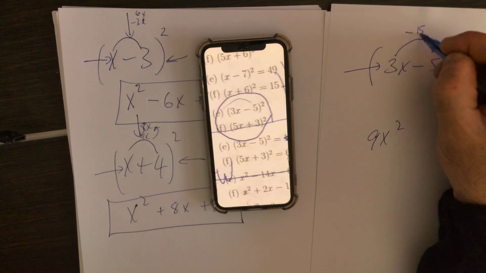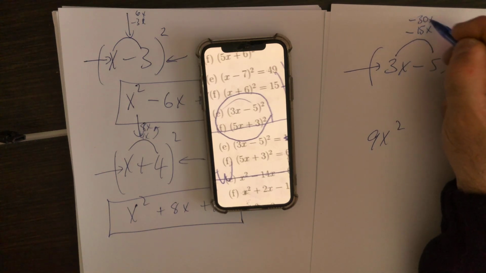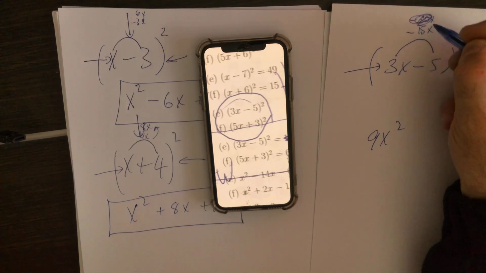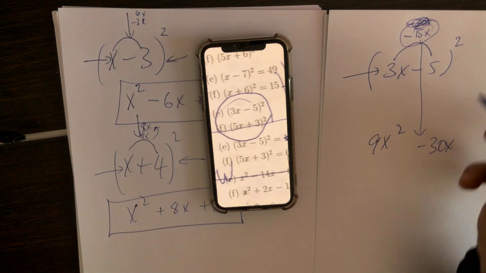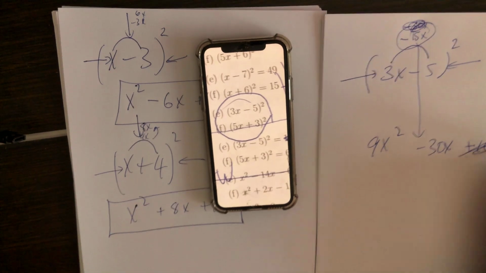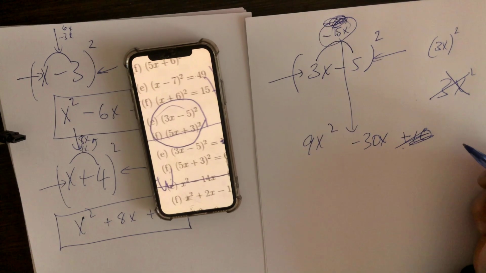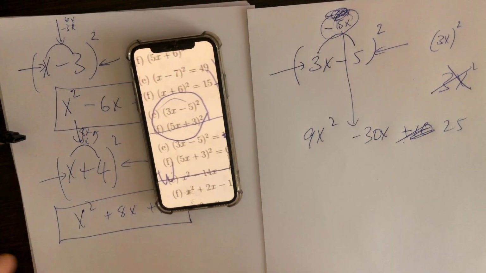Let's write it down and bring it straight in and double it. And let's come from the right and square that. Mistake, nearly off picture. Square it, +25. Gotta keep concentrating. Even I do.